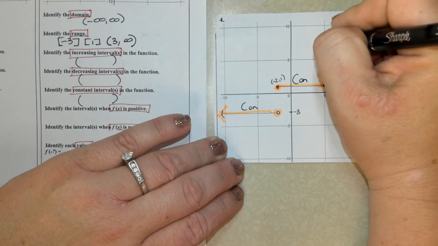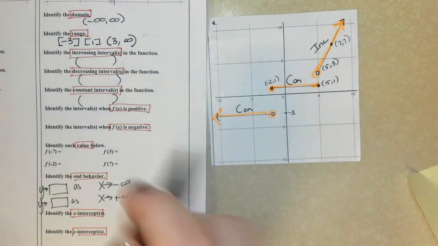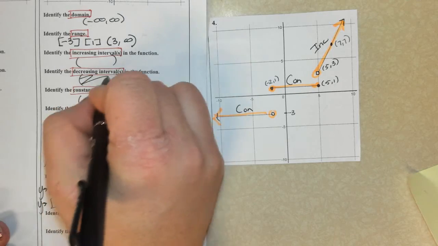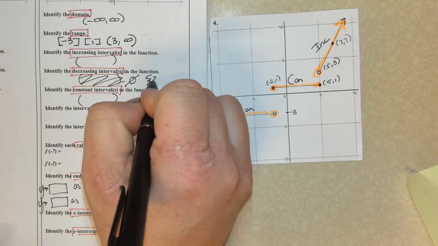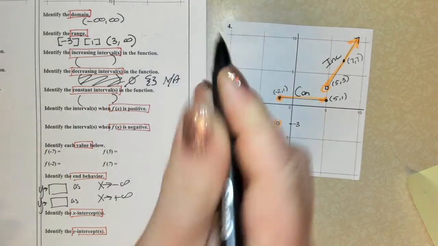So what's the one thing that's missing? So I'm going to go to decreasing right now. I'm going to write, there is none. Or you may go like this. Or if you wrote NA, I would count that as well. There's none.